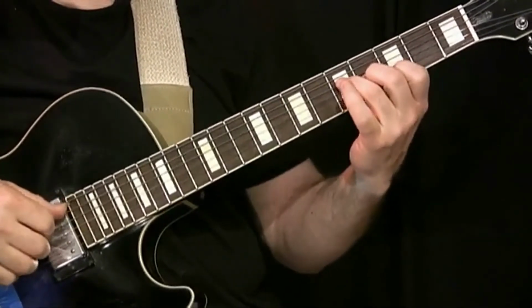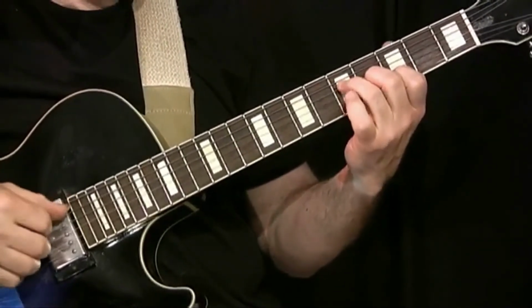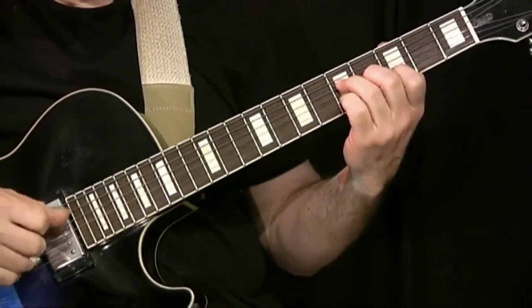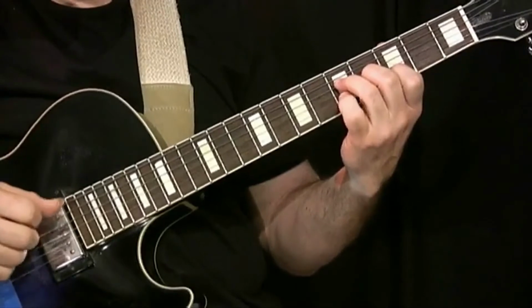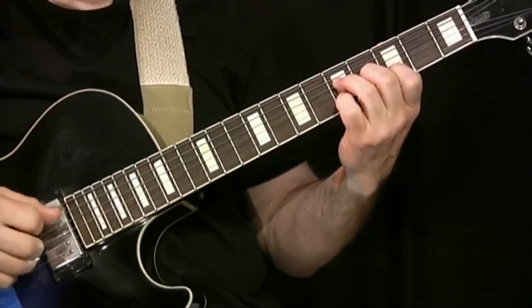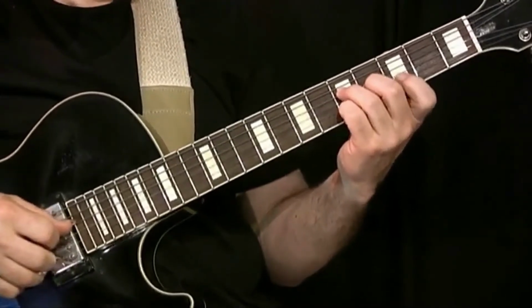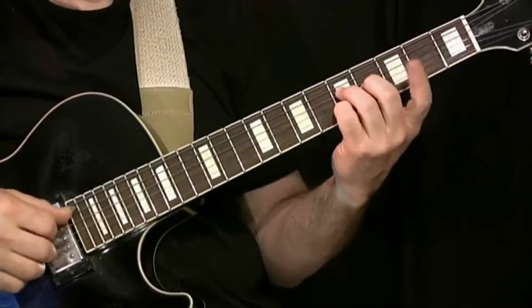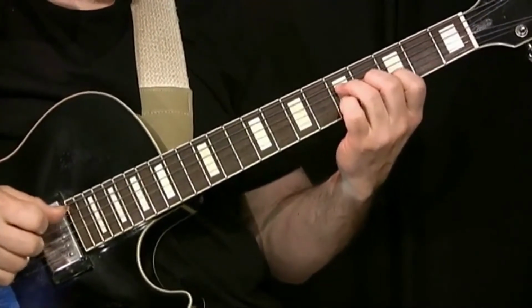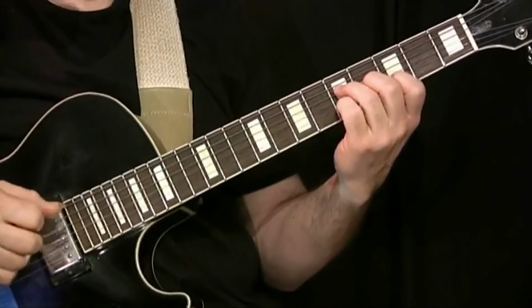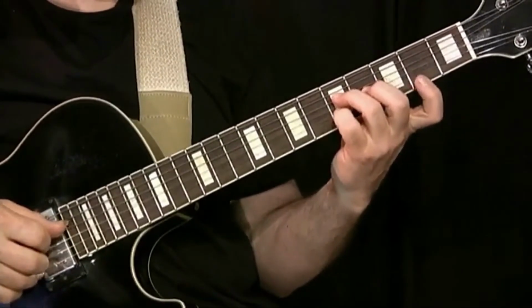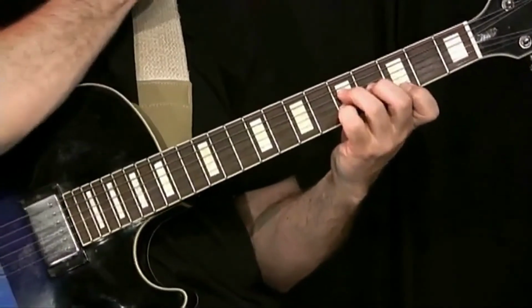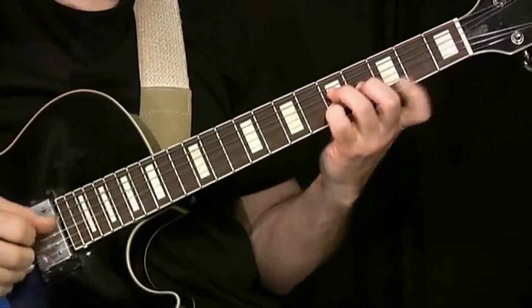What I do here is play this triad with the pinky. I add the E on the second string, then let go of my first finger, which is no longer needed on the second string, and transfer to the first string where it plays an F sharp and G on string number 1, frets 2 and 3.